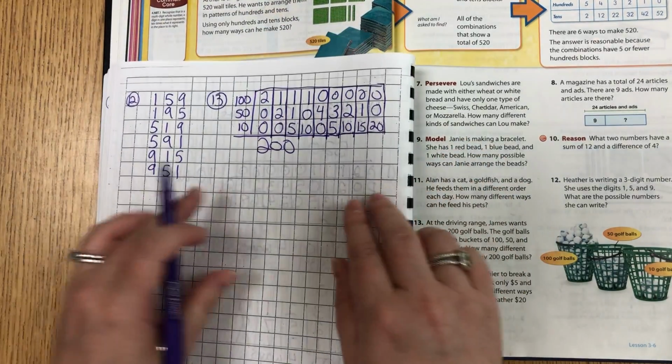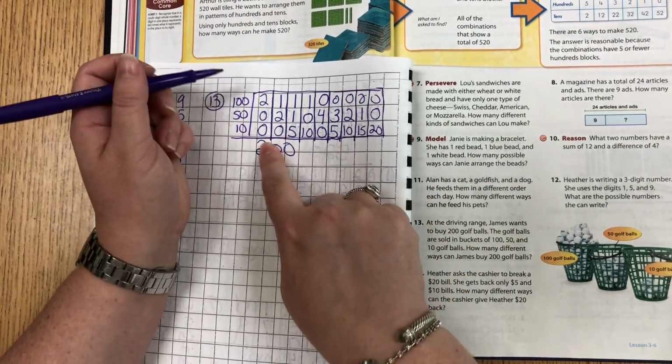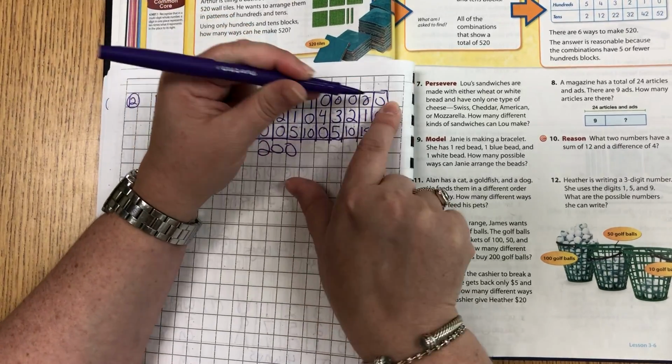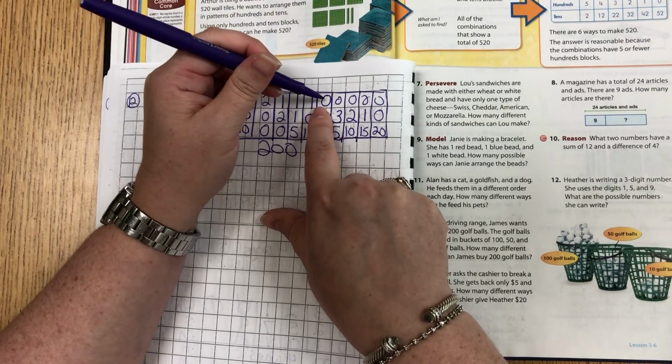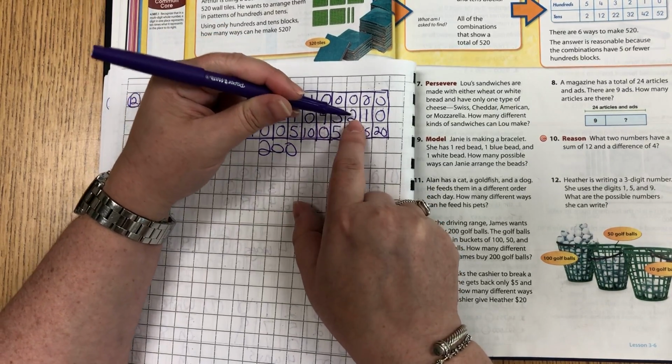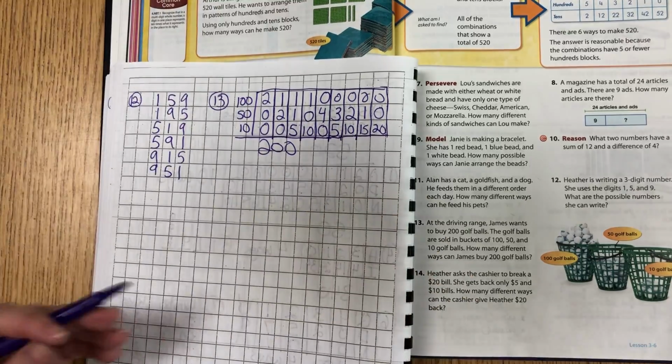So again, the only way you would make mistakes here is by not going in order. I start at my top, 2, 1, 1, 1, and then all zeros. Once I hit the 0, I started at the highest I could go for the 50. 4, 3, 2, 1, 0. Okay, so counting down will really help you.